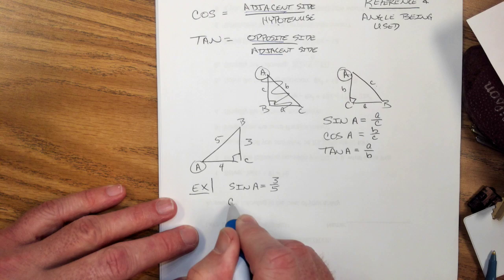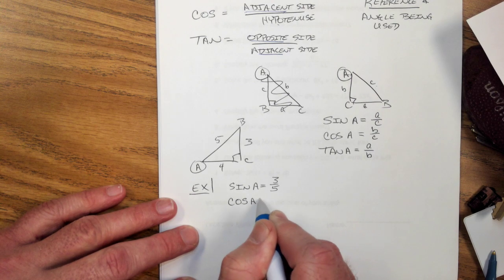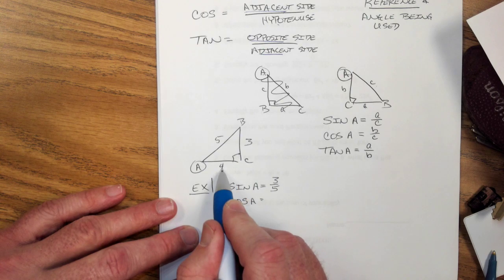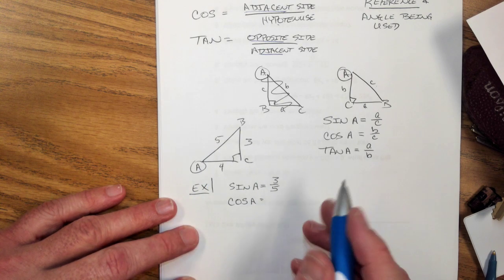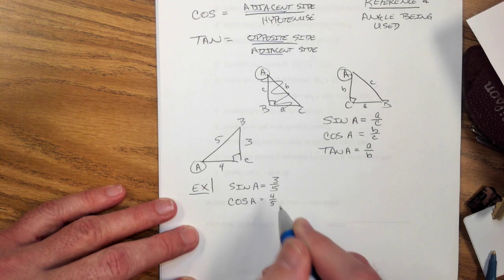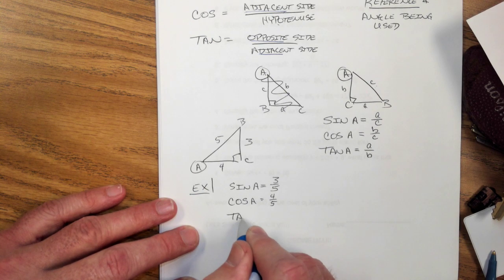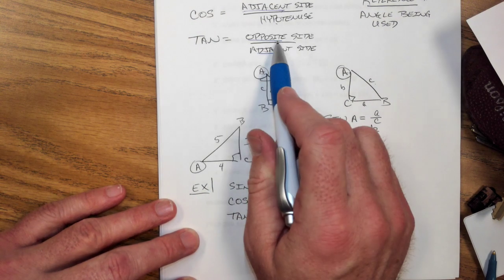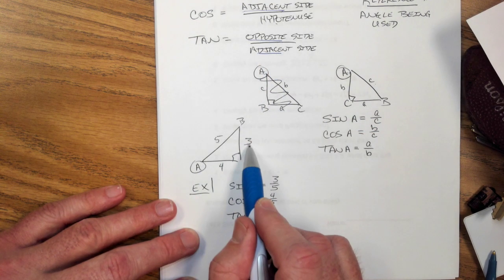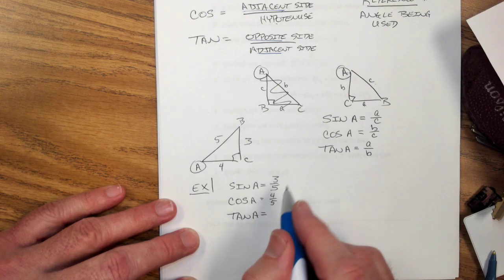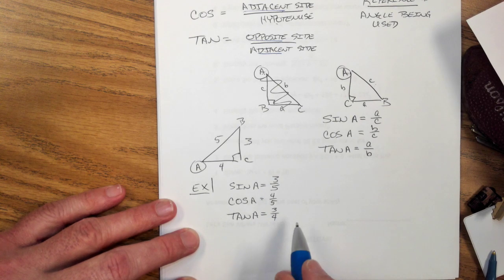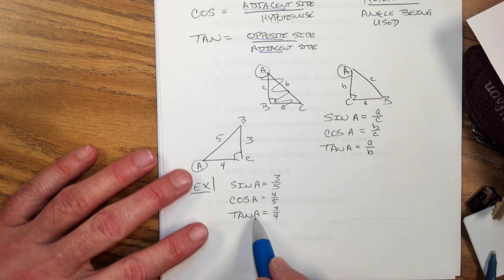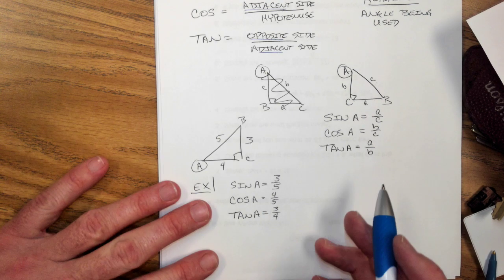The cosine of angle A is going to equal adjacent over hypotenuse. 4/5. Tangent of angle A, by definition, opposite over adjacent. What's opposite? What's adjacent? 3/4. So in this particular example, that ratio would equal or be equivalent to whatever angle of measure that is. Again, not worrying about that yet.